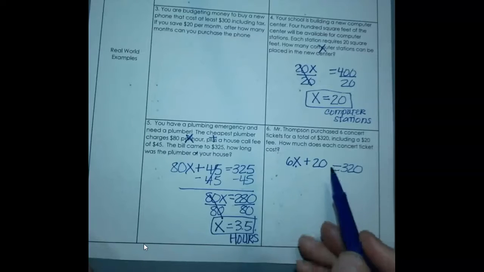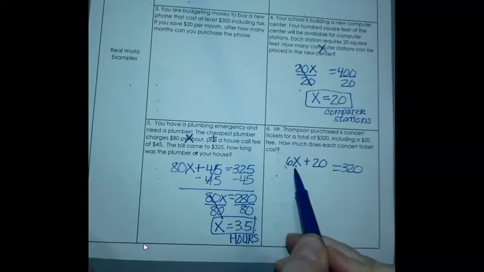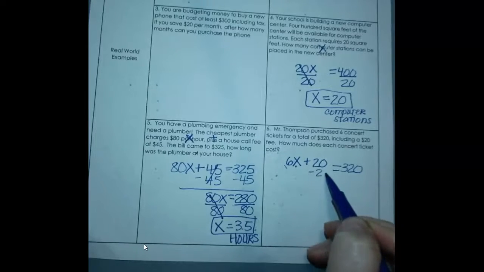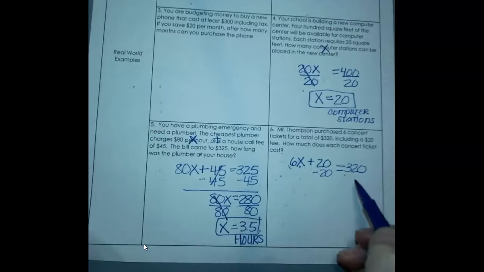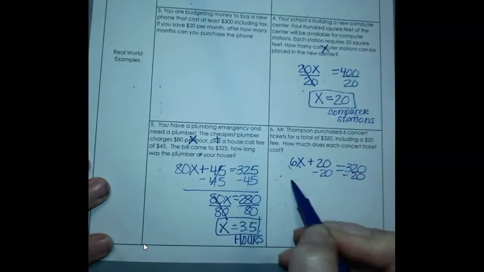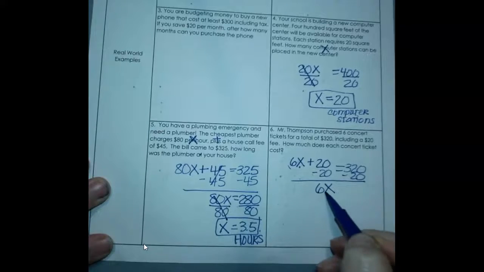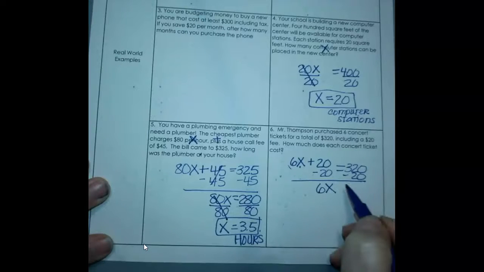We have 2 terms here. We're trying to isolate the x in this term, so you've got to move everything else away from the variable before you can solve for the variable. This is plus 20, so let's go ahead and subtract 20 from both sides. And I'm going to have 6 times some dollar amount equals $300. Because we bought 6 tickets times however much they cost, and it was $300.